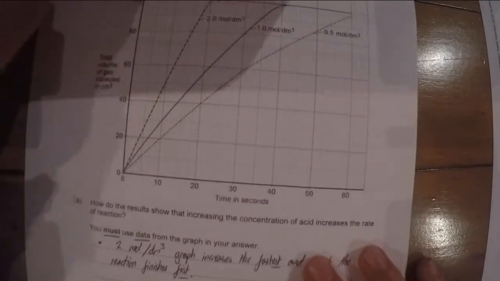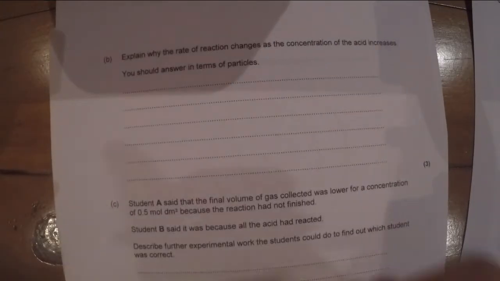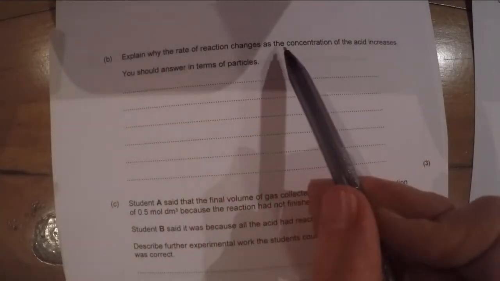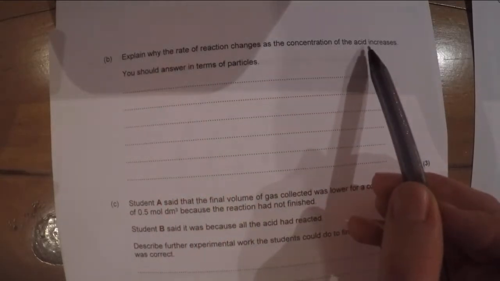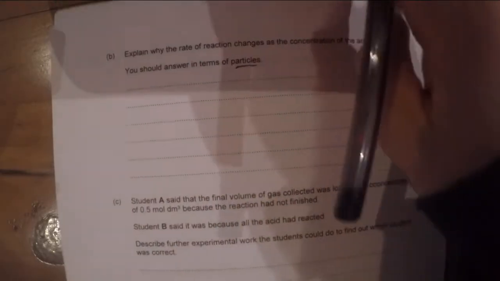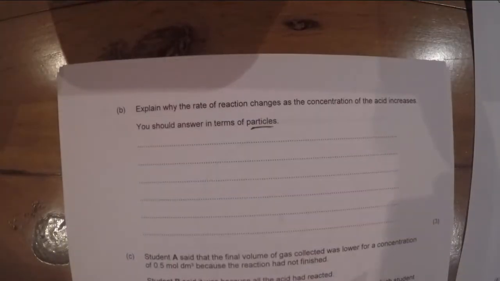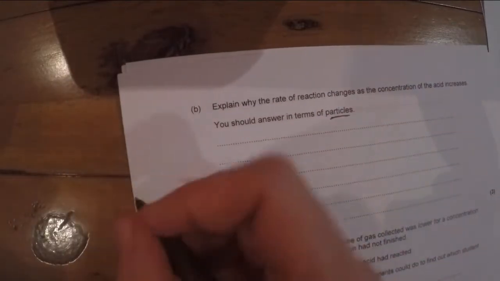That's part A done. Let's have a look at the next page. Part B. Explain why the rate of reaction changes as the concentration of acid changes. You should answer in terms of particles. So, a bit similar to that last question about temperature. The key phrases, can you remember what those key phrases were?